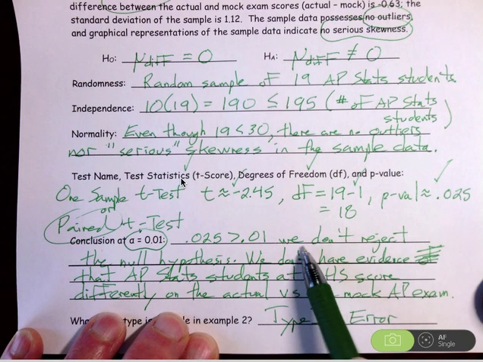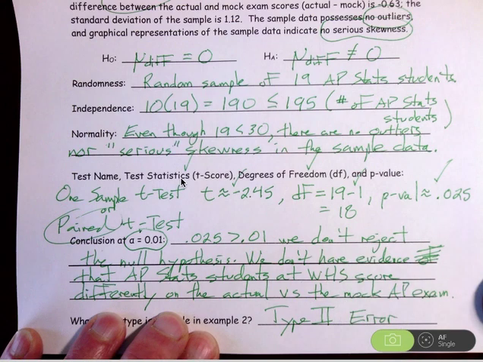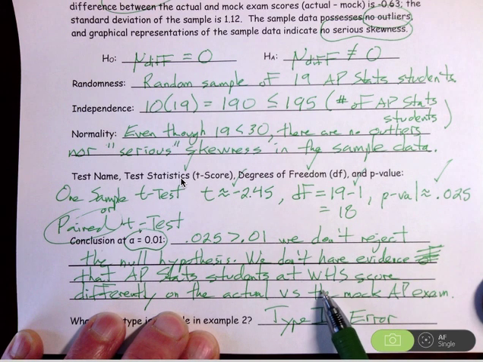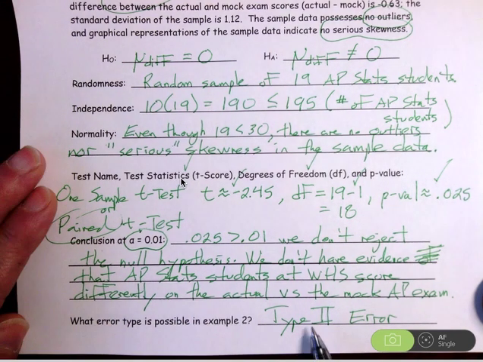But if you don't reject the null hypothesis, the only possible type of error that you could have made is a type 2 error. So you don't think you have evidence of a difference, but hey, maybe you should have rejected the null hypothesis. If you should have, then you've committed a type 2 error. That's the one that's possible based on the way that we interpreted this significance test.